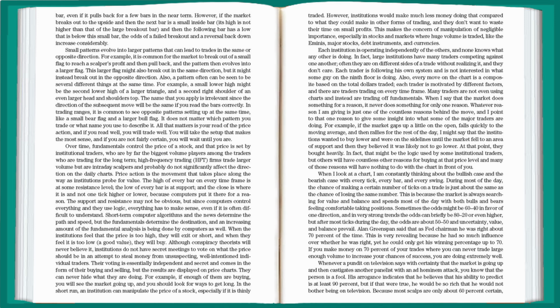When I look at a chart, I'm constantly thinking about the bullish case and the bearish case with every tick, every bar, and every swing. During most of the day, the chance of making a certain number of ticks on a trade is just about the same as the chance of losing the same number. This is because the market is always searching for value and balance and spends most of the day with both bulls and bears feeling comfortable taking positions. Sometimes the odds might be 60 to 40 in favor of one direction, and in very strong trends, the odds can briefly be 80 to 20 or even higher. But after most ticks during the day, the odds are about 50-50, and uncertainty, value, and balance prevail.